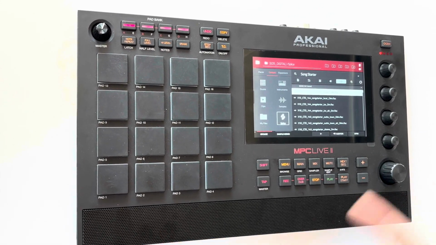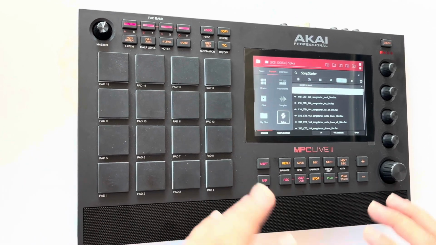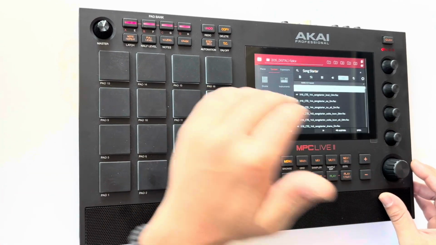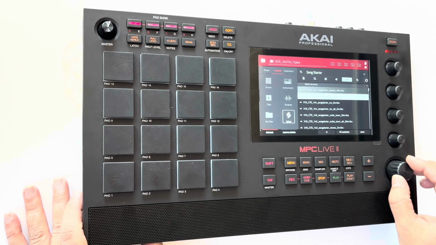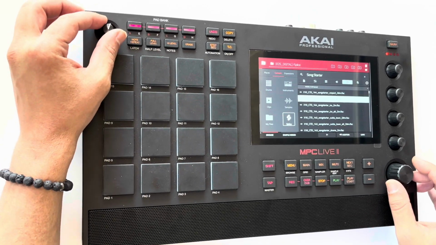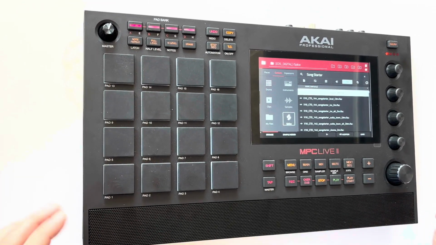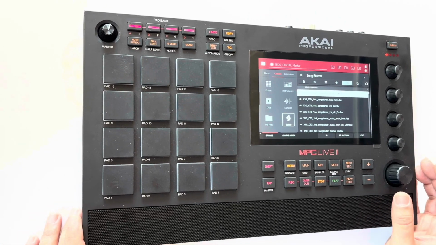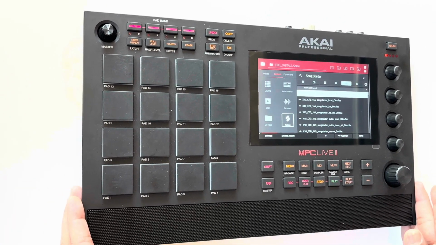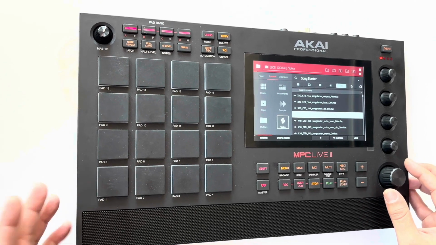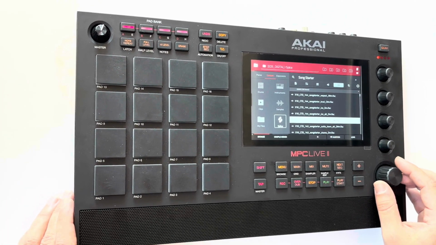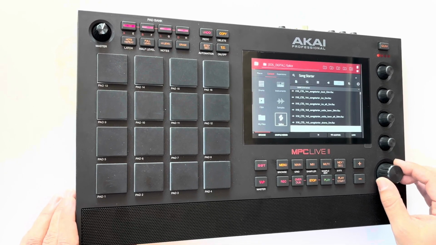And then you wait a couple of minutes because there's a lot of content in here. And then once it finishes loading all the stuff that's already in memory, you can use the jog wheel here to basically audition all the different sounds, all the different samples that are loaded into the MPC Live 2. So we're gonna go ahead and scroll through these and find something that's suitable for this beat. Let's see here.